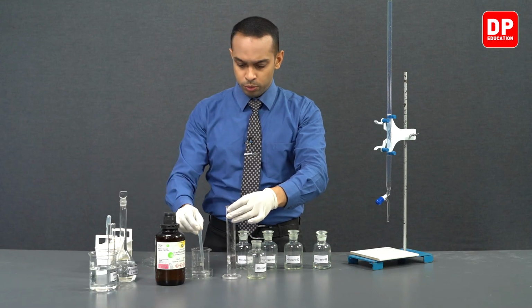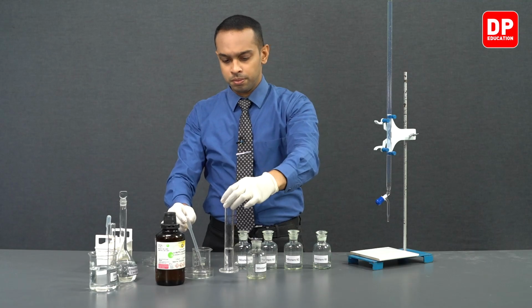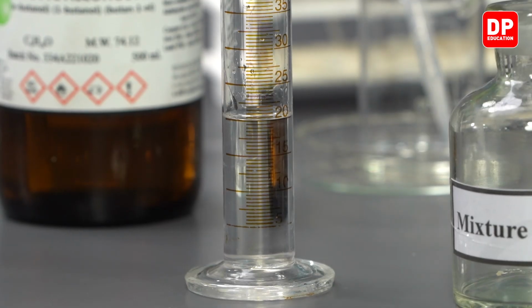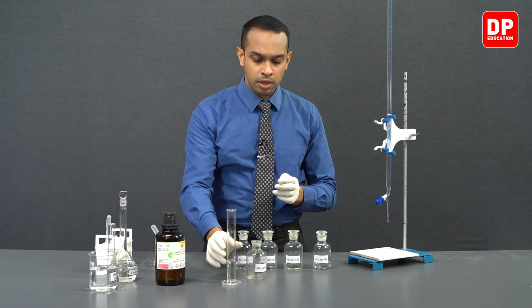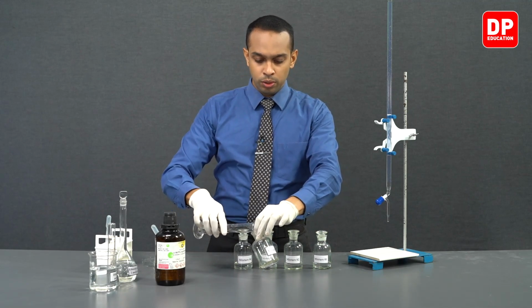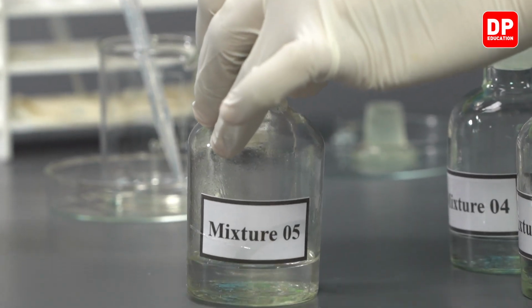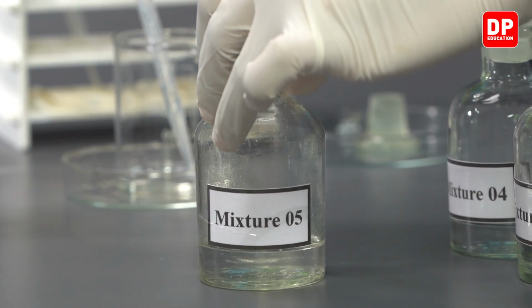We can add a few more drops. Now students, we have measured the last portion of butanol, and we have transferred it to the fifth reagent bottle as well.